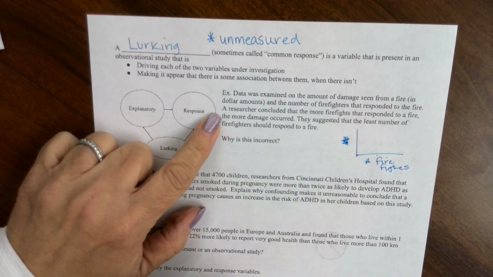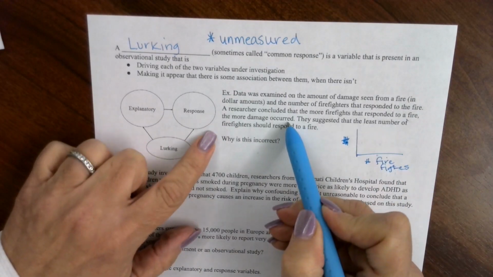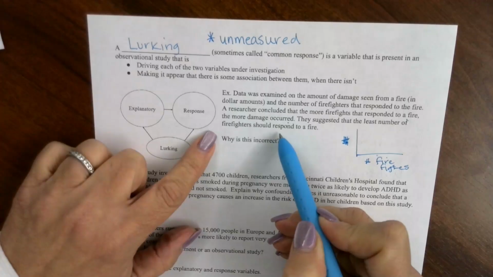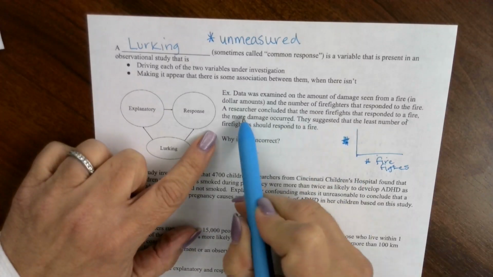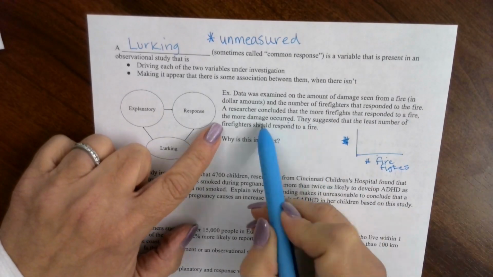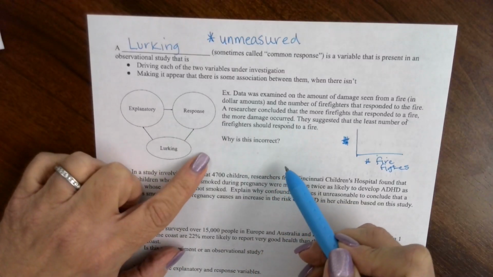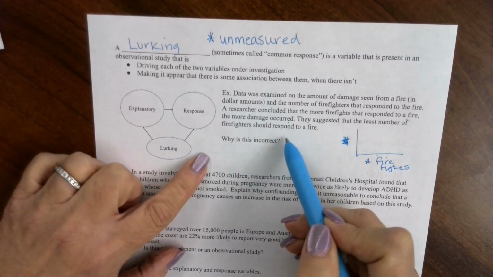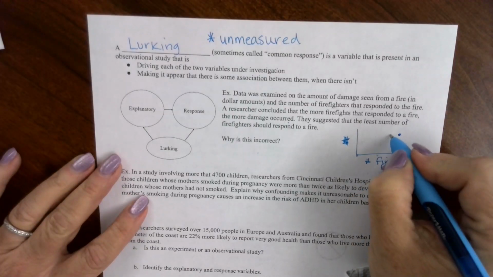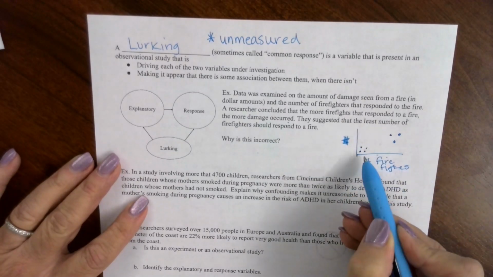A researcher concluded that the more firefighters that responded to the fire, the more damage occurred. They suggested that the least number of firefighters should respond to the fire. So let me read this again. A researcher concluded that the more firefighters that responded to the fire, the more damage occurred. And so they suggest the least number of firefighters should respond to a fire. So what they're saying is, as you have more firefighters out here, you have more costs associated than if you have one firefighter here.